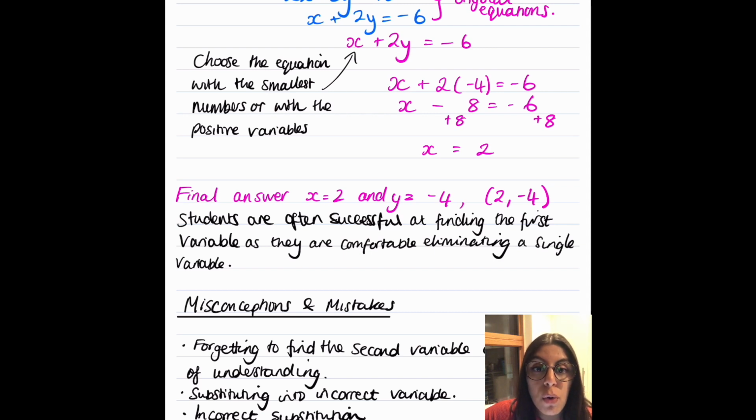They don't really know what or why they are doing something, so they don't understand why they are finding two values, why they have two missing numbers, and because of that they do a fair amount of work working out the first value and then suddenly they stop because they think they've got to their final answer.